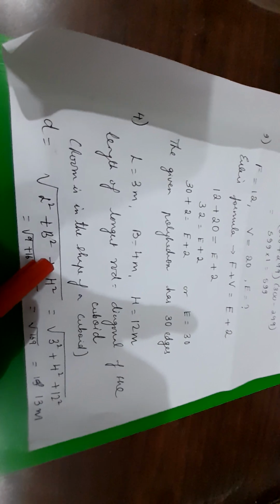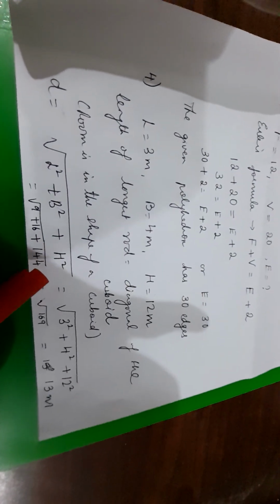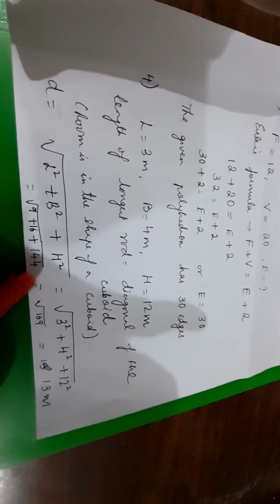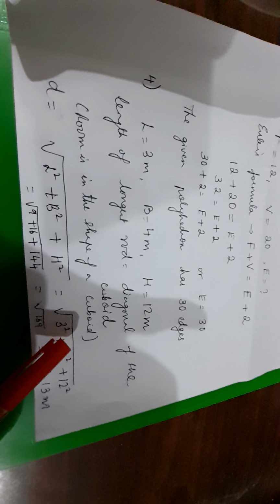The room is assumed to be in the shape of a cuboid, or we have to approximate it even if it's not perfectly a cuboid. So the length of the longest rod will be nothing but the diagonal of the cuboid, and we have the formula for the diagonal of the cuboid, which is square root of L square plus B square plus H square, which is equal to square root of 3 square plus 4 square plus 12 square. 3 square is 9, 4 square is 16, and 12 square is 144, and that is nothing but square root of 169, isn't it? 9 plus 16 plus 144, square root of 169 is 13.